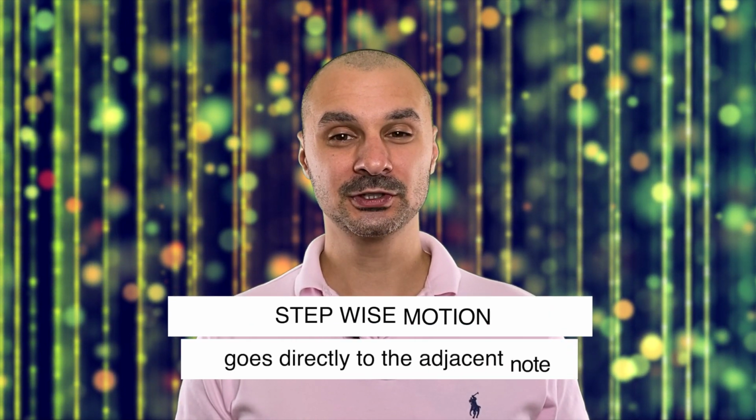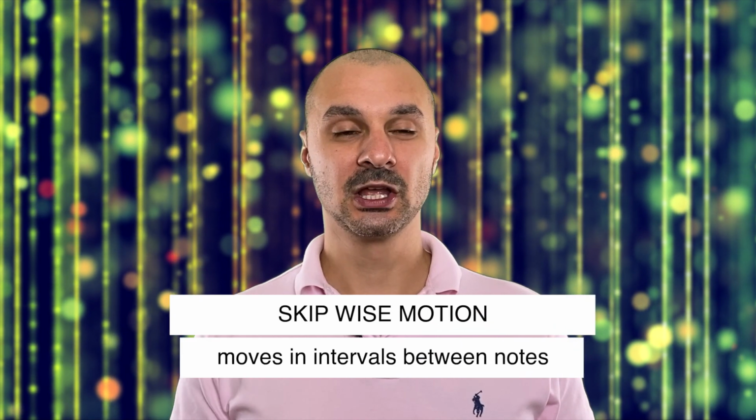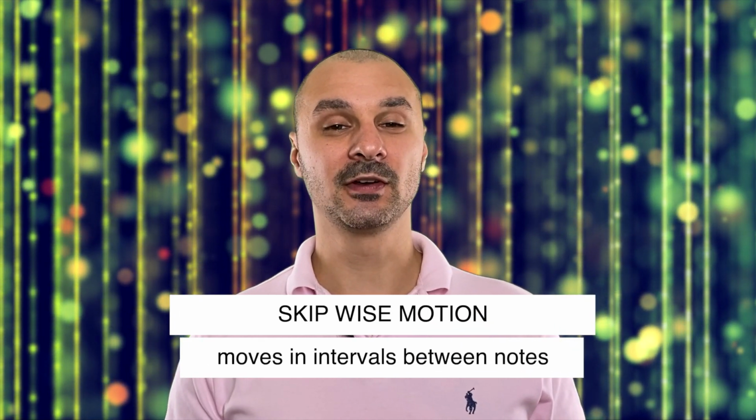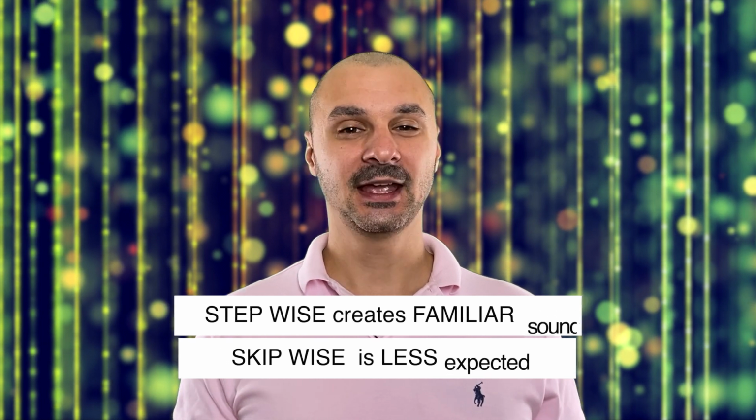Good melodies progress in small steps, which means that each note is only a step or two away from the previous one. We have stepwise motion, which goes directly from one note to the adjacent note, and we have skipwise motion, which uses intervals of a third or larger between the notes. Stepwise creates a familiar and expected sound, while skipwise is less expected. It's this variety between stepwise and skipwise that keeps your song interesting.